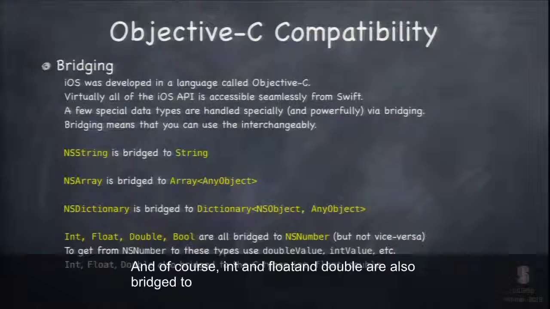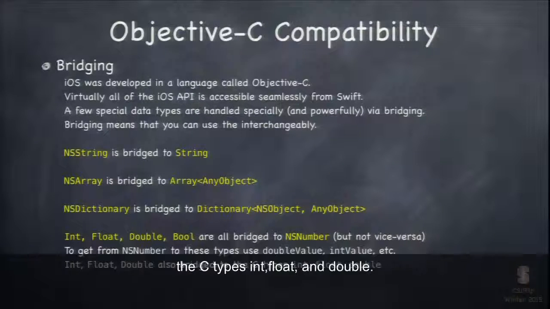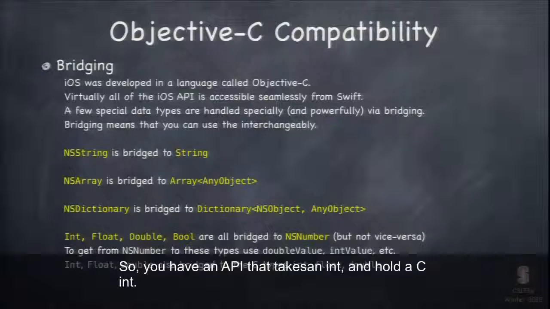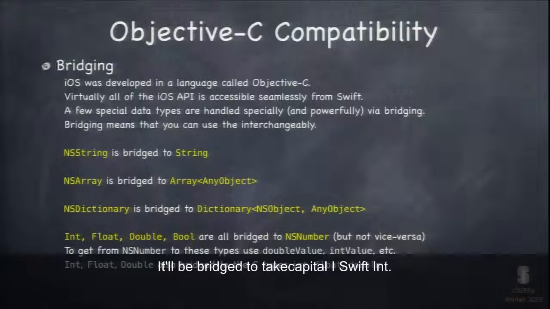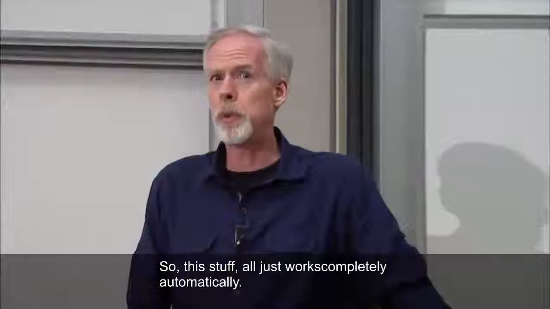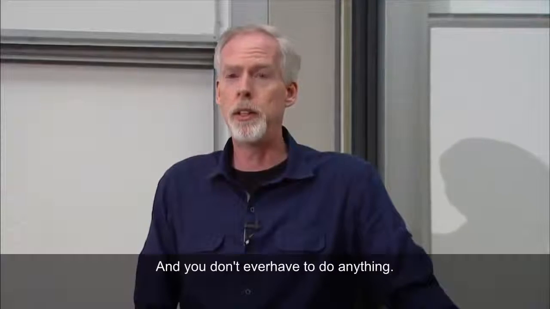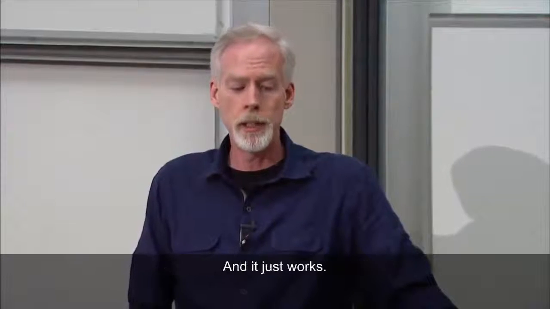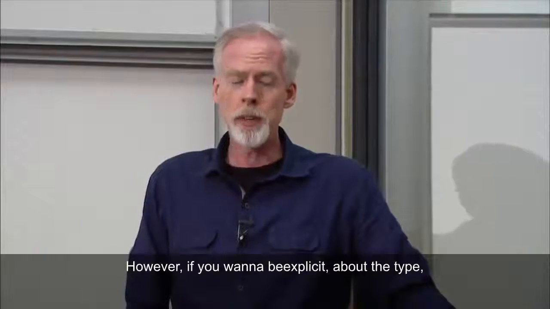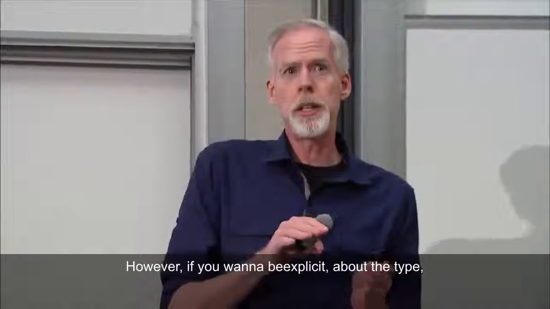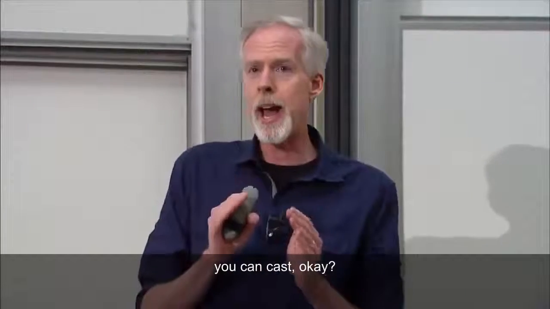And of course, int and float and double are also bridged to the C types, int, float, and double. So if you had an API that takes a C int, it'll be bridged to take the capital I Swift Int. So this stuff all just works completely automatically, and you don't have to do anything. However, if you want to be explicit about the type, you can cast.